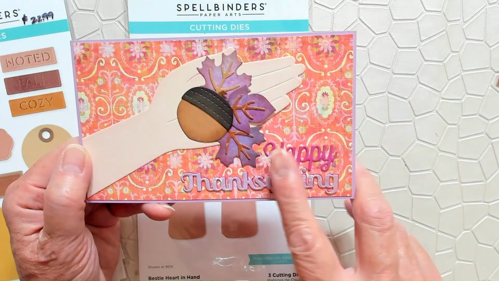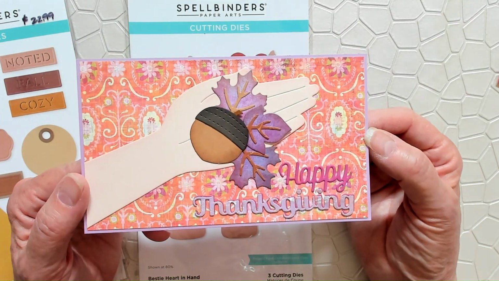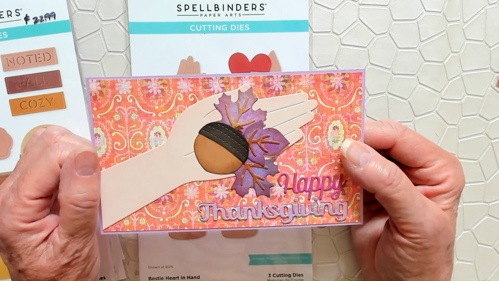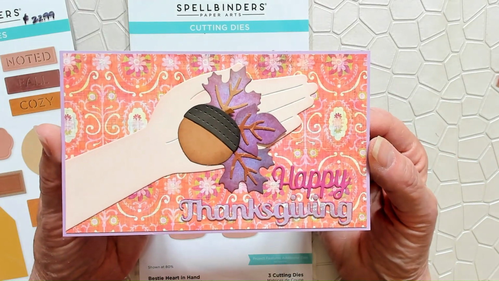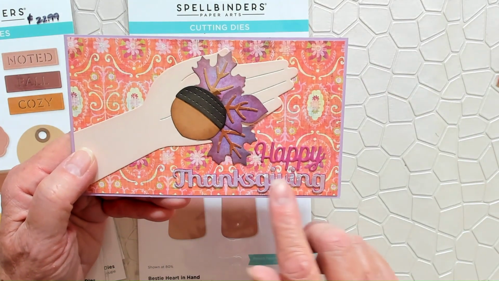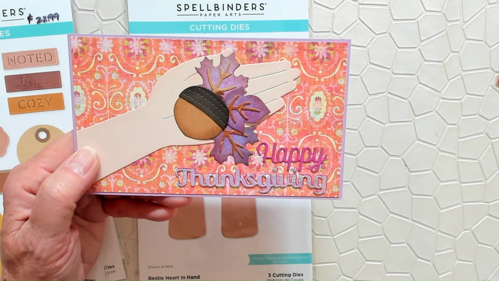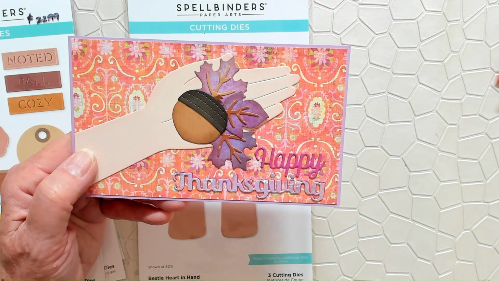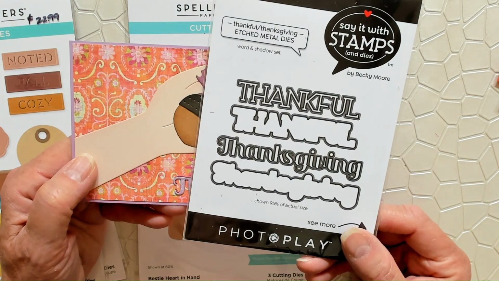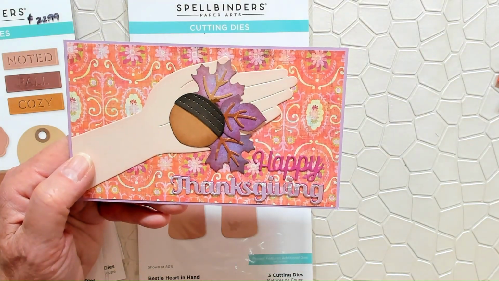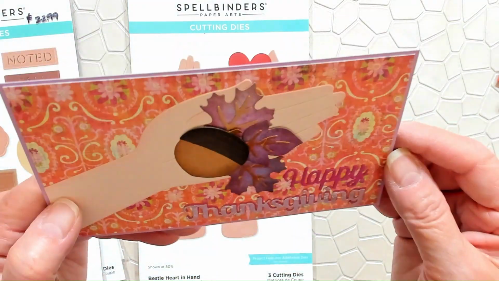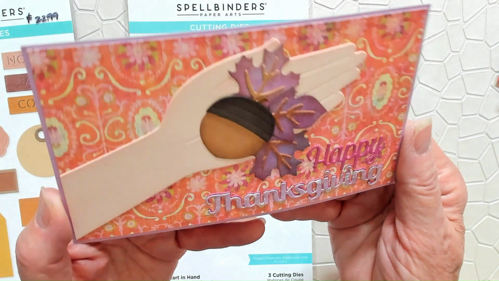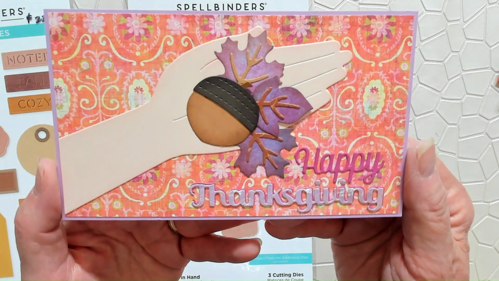And this one, again, I used that word happy and then just Thanksgiving, and laid on the palm of the hand an acorn, and then just tucked in three of the flowers behind it. And I don't have a lot of words that say Thanksgiving. I've got this one. I could have used that, but I also have from Photoplay this one, which is a little different font, so I decided I'm going to go ahead and use that. And again, I made it two layers just to pop Thanksgiving off. So I don't know if you can see that second layer kind of as a drop shadow in the back of it or not.